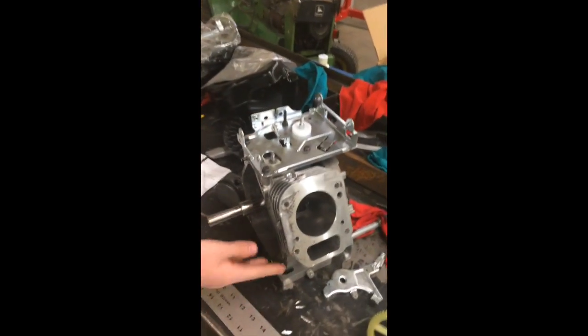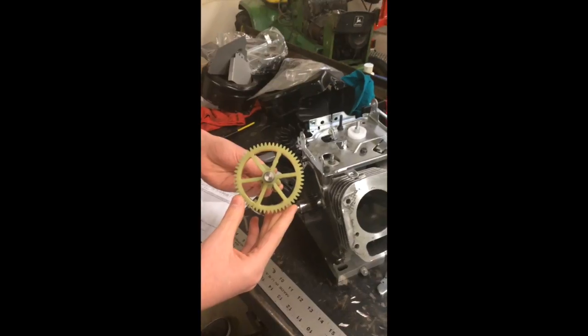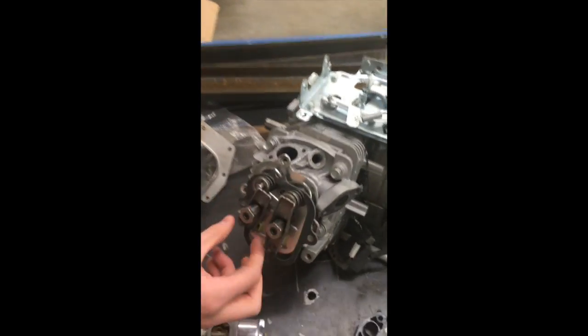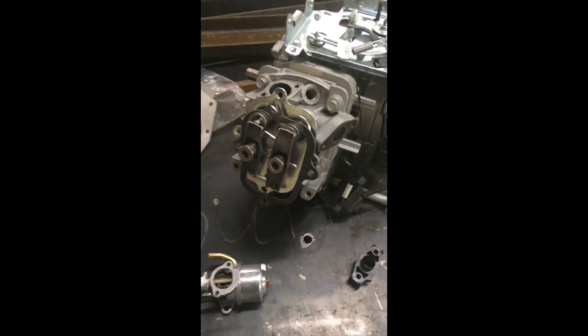So this is the engine block. It basically holds all the components inside of it. And then this right here is your camshaft. When it spins, it turns all the other gears, but it also lifts up the valves, which are right here. One of the valves is the intake, and one of them is the exhaust.